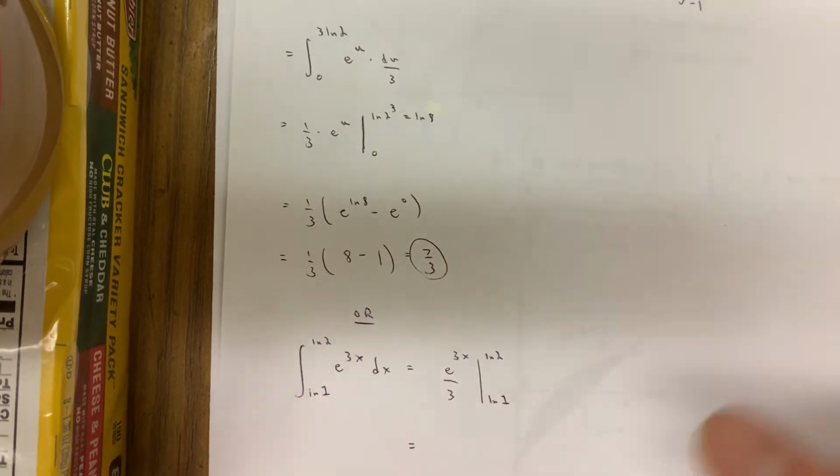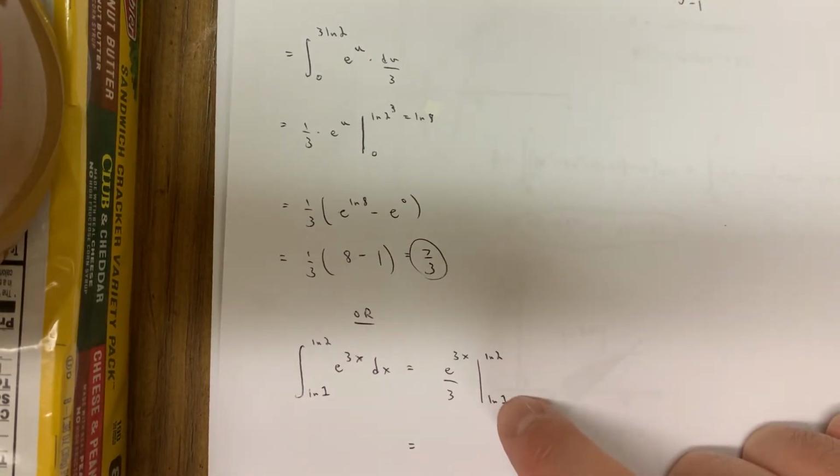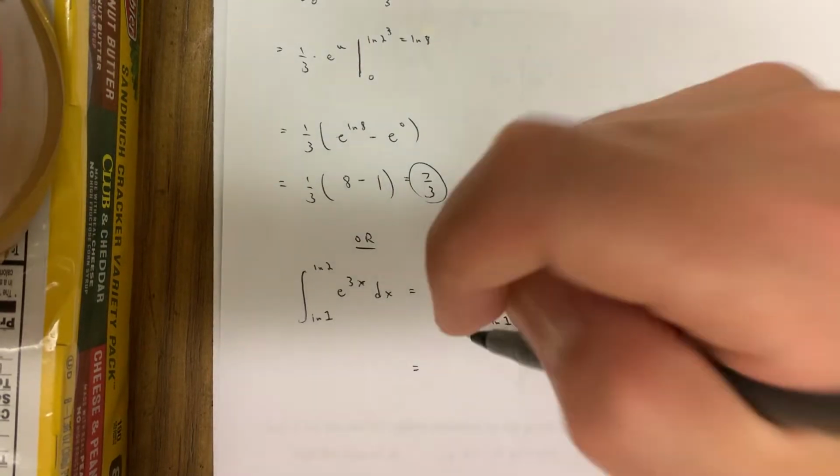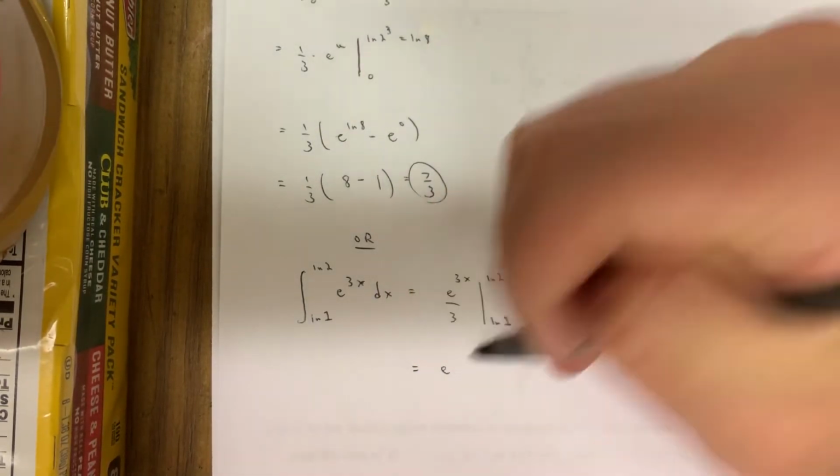What's the advantage of this? Well, now you don't have to worry about changing the bounds, right? Okay, so there are some advantages. And then you could say e to the, here's where things get a little annoying though, right?